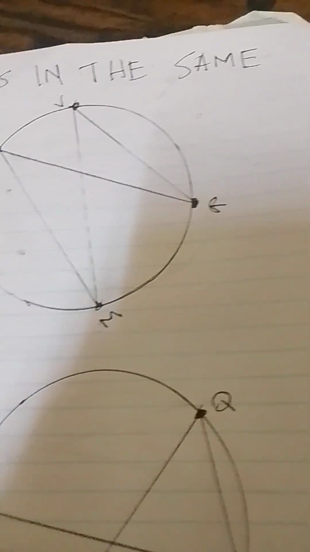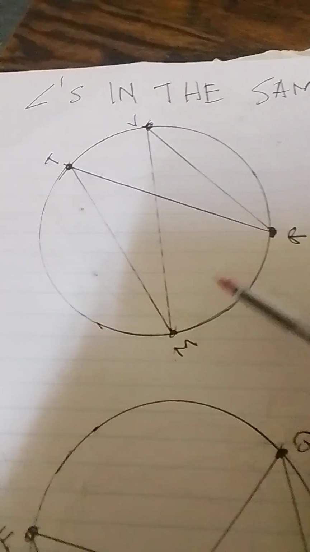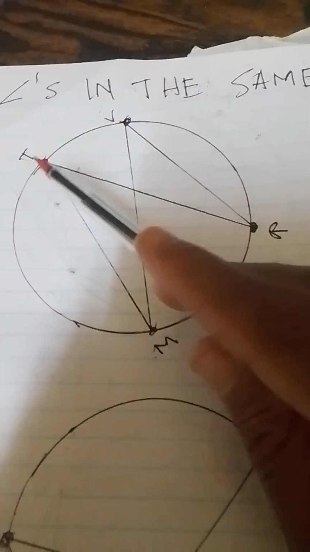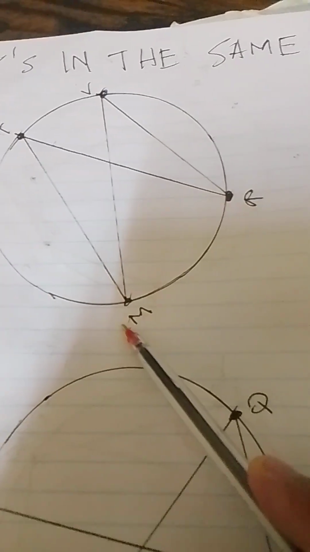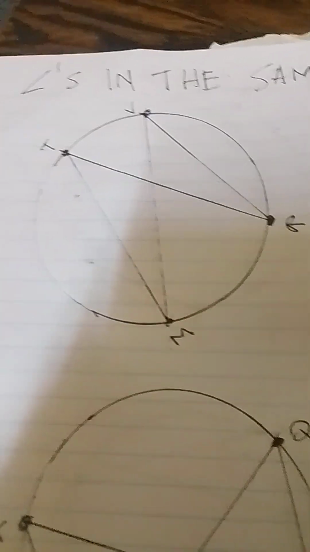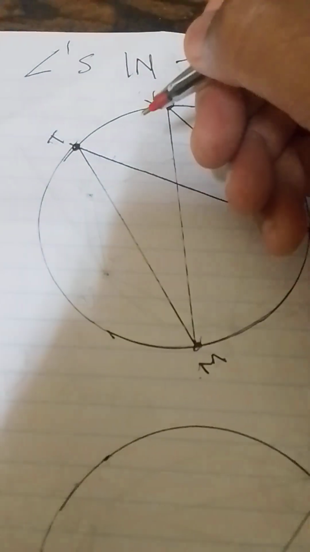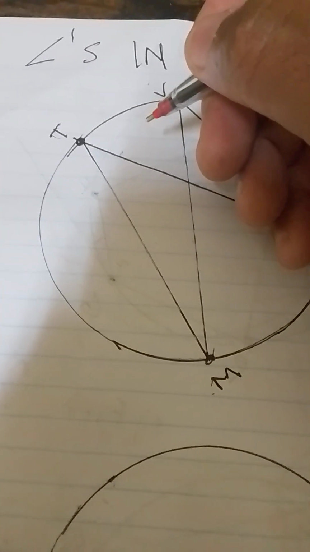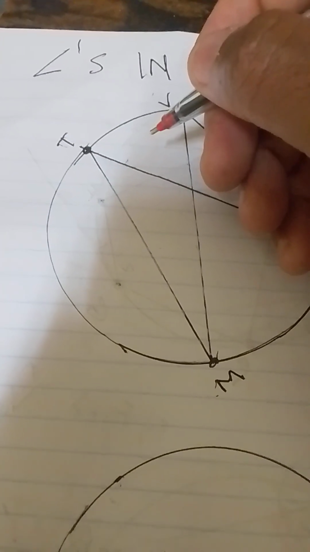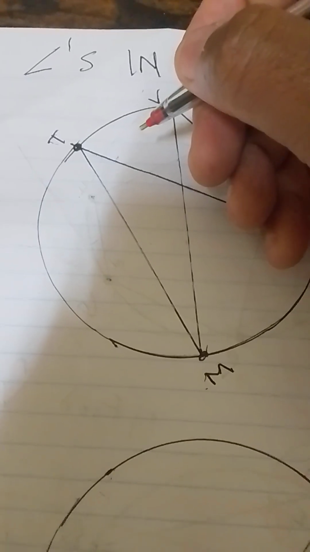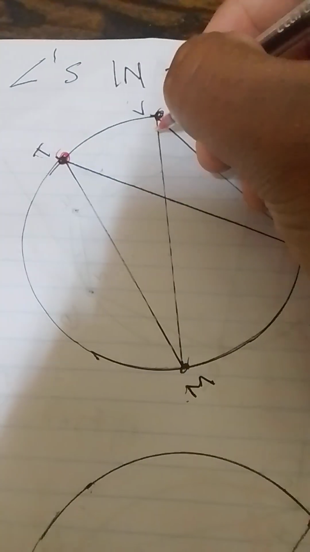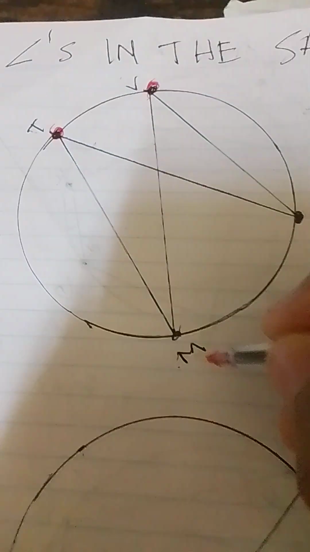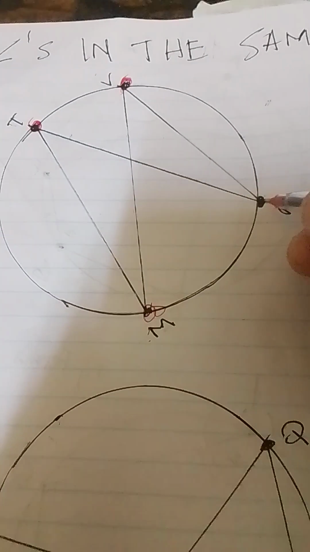But before I can continue here, look at this one. We normally say TVRM is a cyclic quad. The reason this one is a cyclic quad, remember according to the definition, a cyclic quad is a four-sided shape where each of the four corners are touching the circumference.